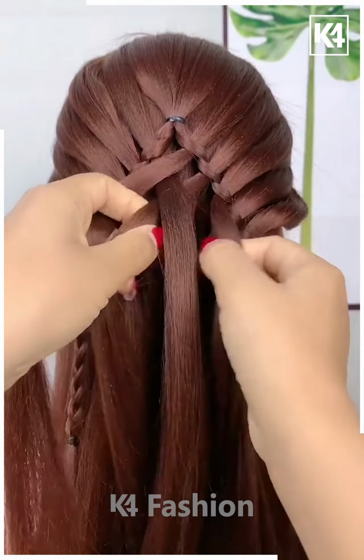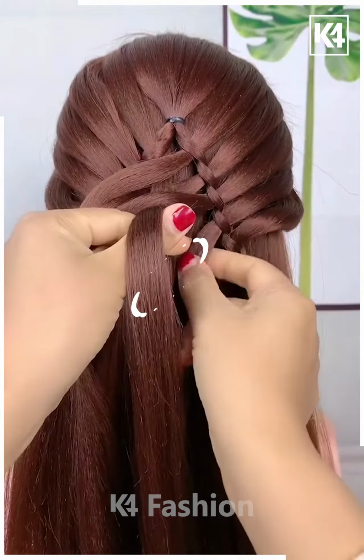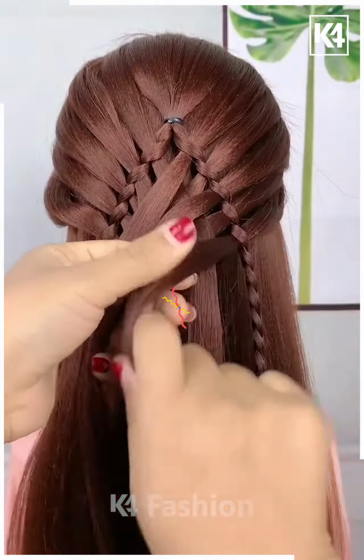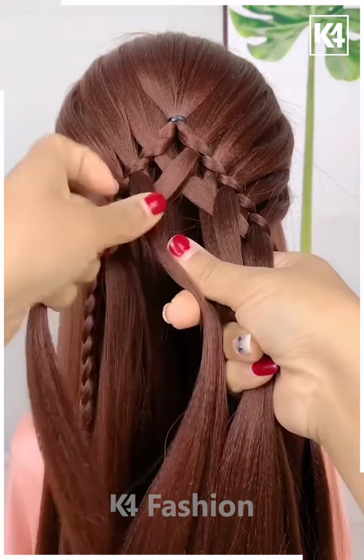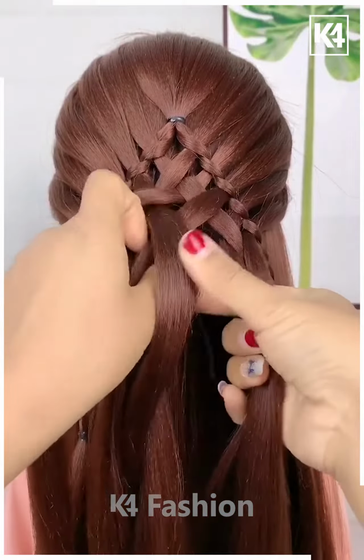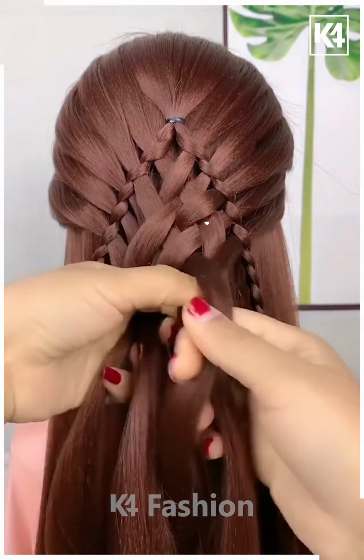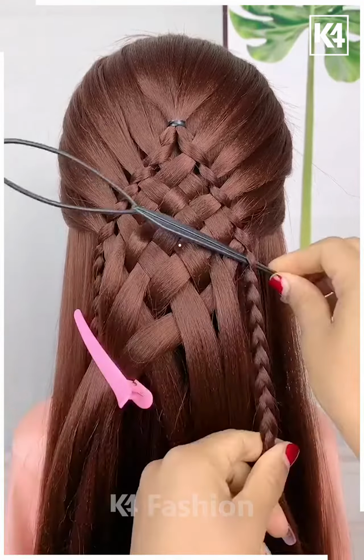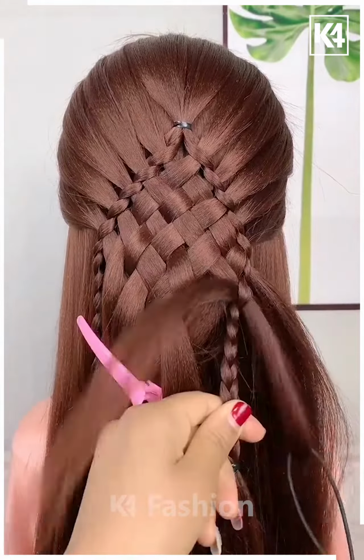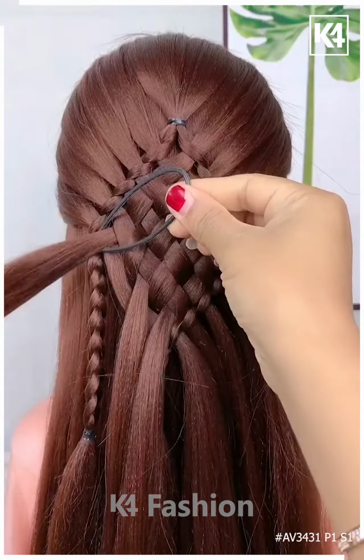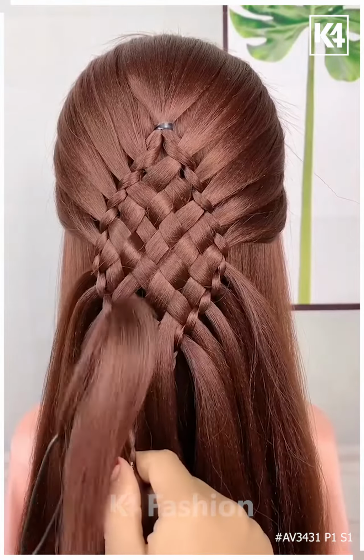You just have to watch the video till the end. You can pause it if you get confused at any particular step. Make sure that you don't skip any particular step while you perform these activities at your home, because if you skip any one of the steps, then the whole hairstyle will be ruined, because all these steps are interlinked with each other and you just have to follow them in a sequential manner.